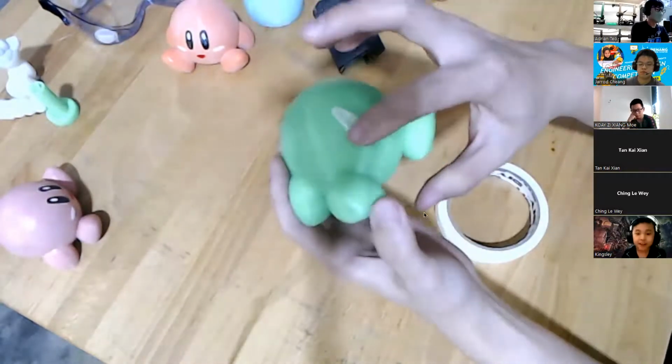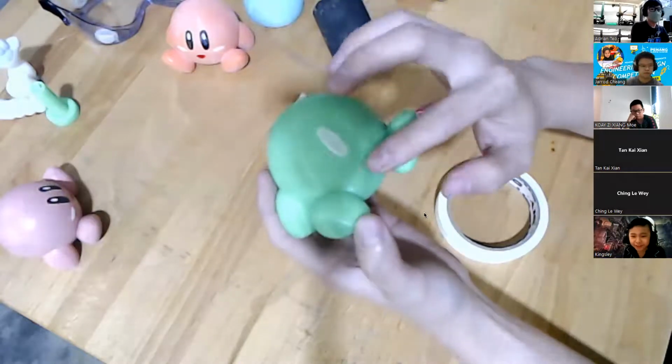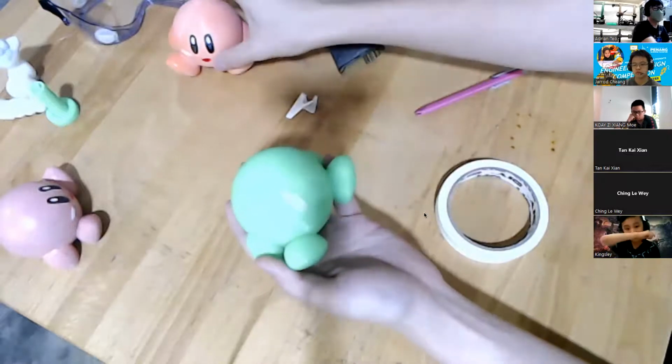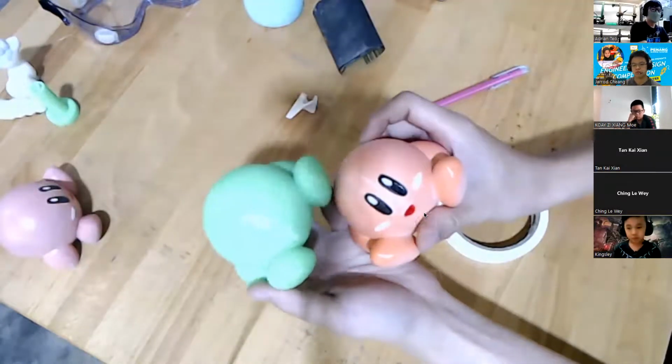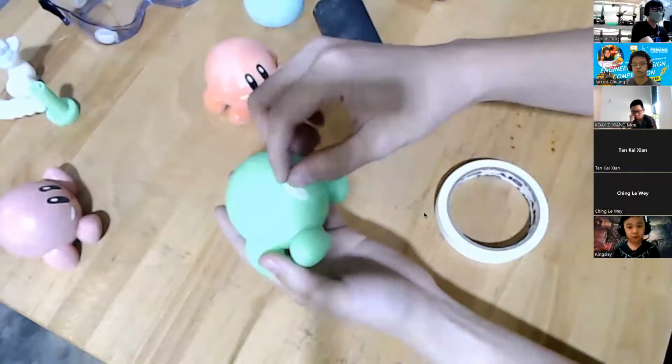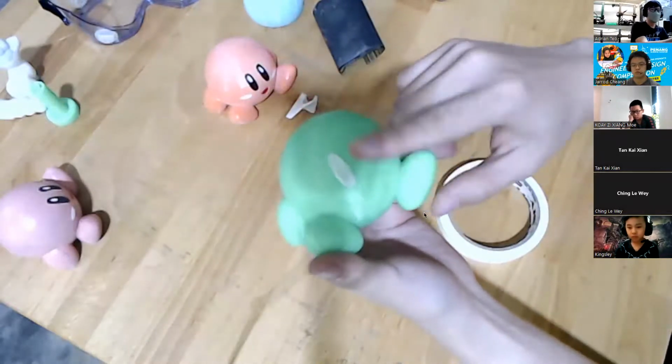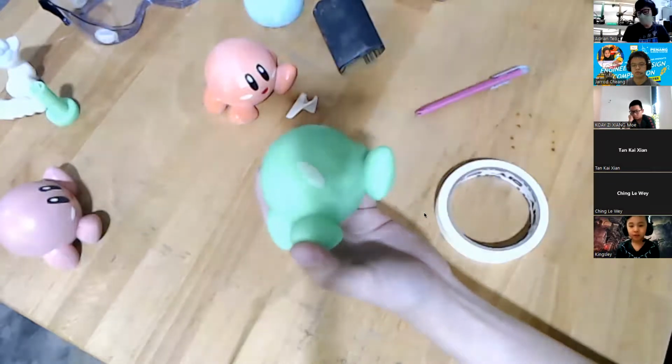Right, so do the same for all the eyes and the mouth and everything. And then after you finish it, you spray pink color. Spray pink, and then you remove this masking tape. Okay, this is masking tape. You remove the masking tape, then only you start painting.